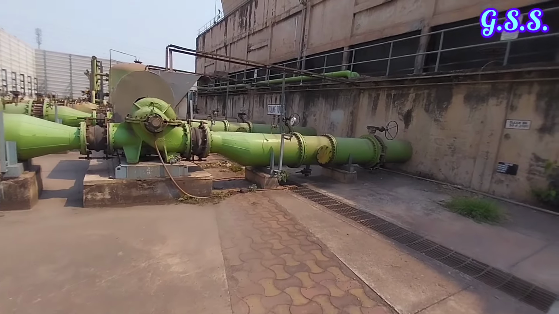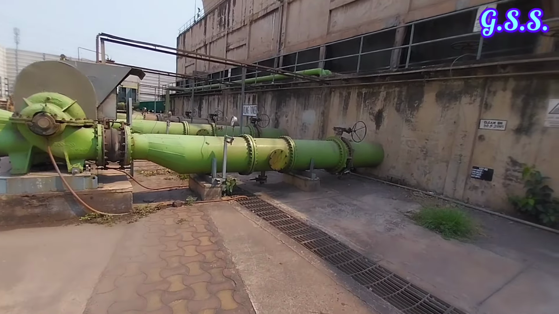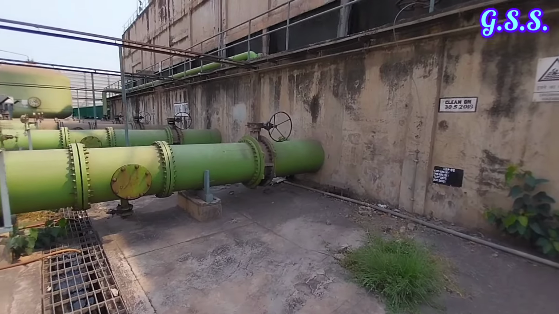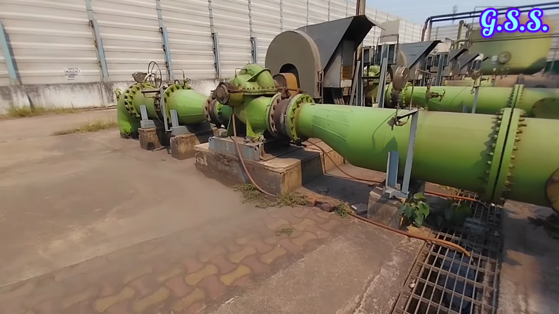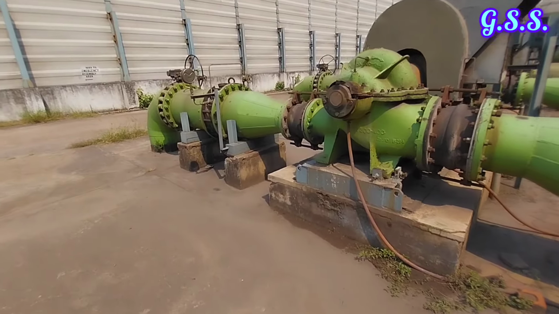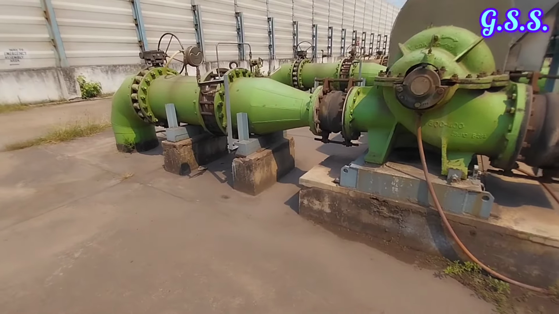This is an installation of cooling water pumps in front of a cooling tower basin or sump. You can see that the pumps are running smoothly and there is no abnormal sound coming out from the pumps.